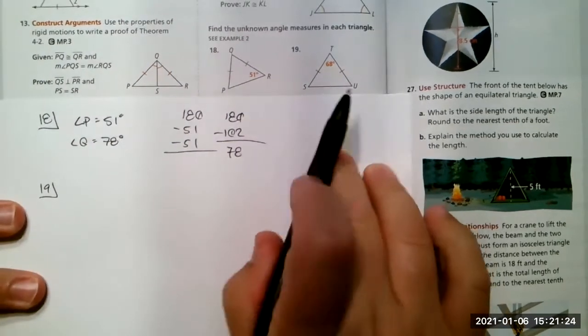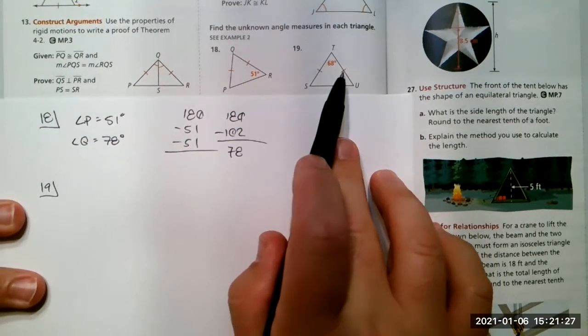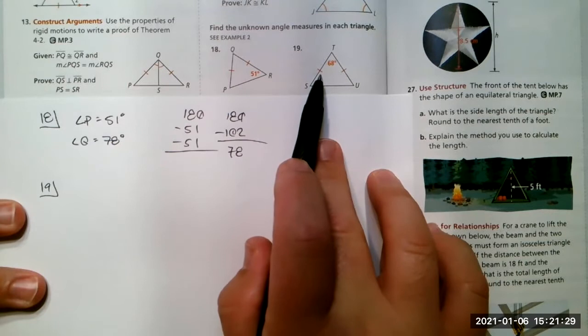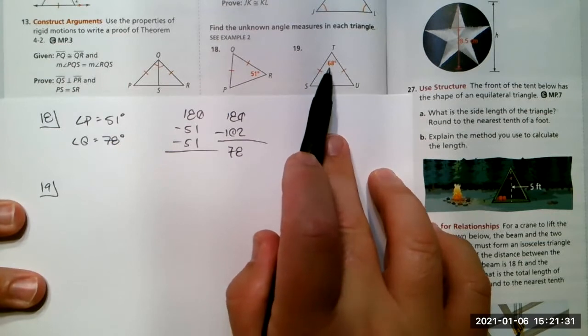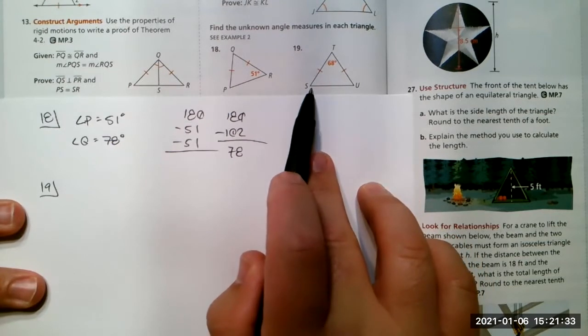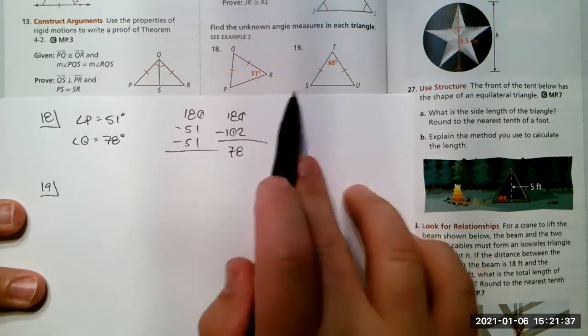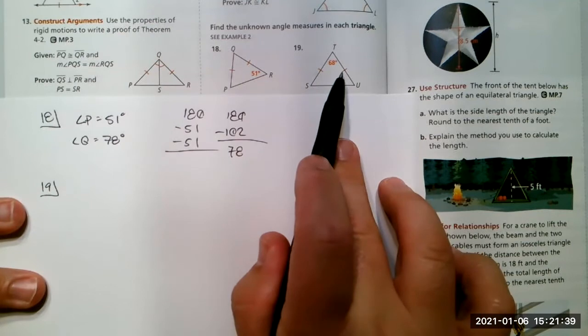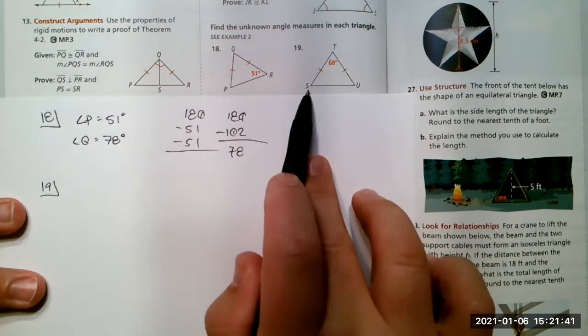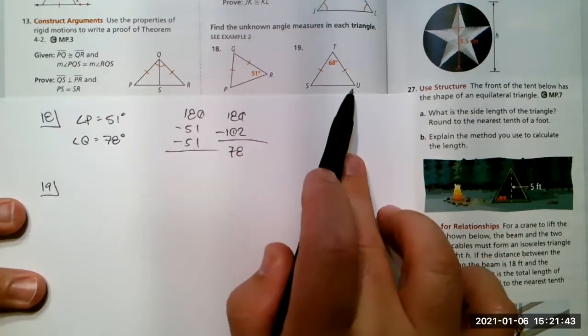Number 19, same idea. They're telling me with those two tick marks that this is an isosceles triangle. If the top is 68, what they're asking for is what is angle S, what is angle U. Hopefully you're saying that S and U have to be the same, right? If this is an isosceles triangle, the two base angles are the same, they're equal to each other, they're congruent.